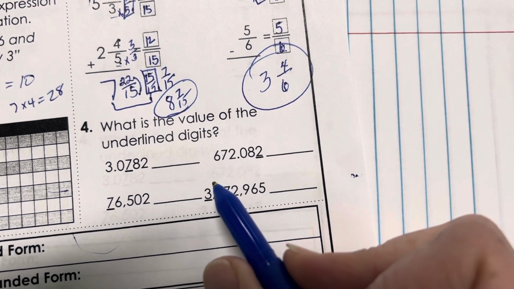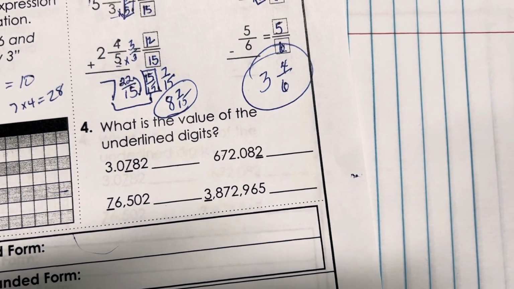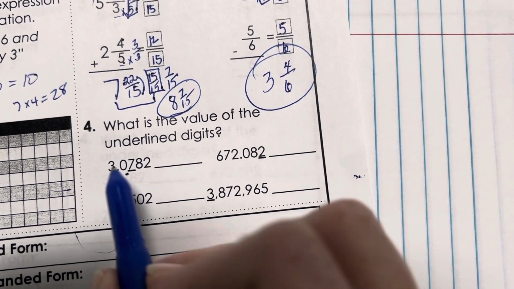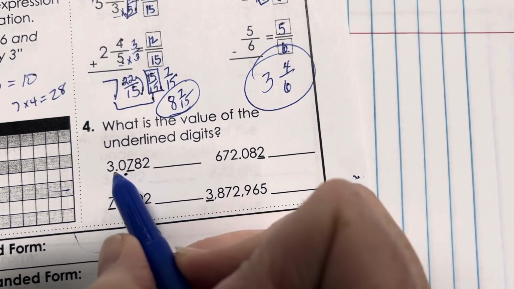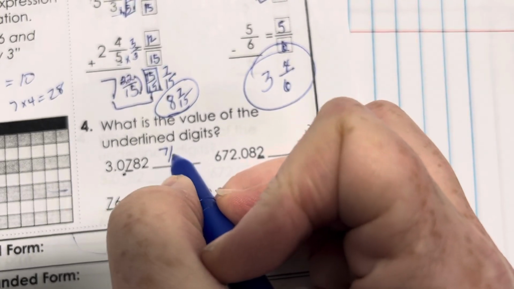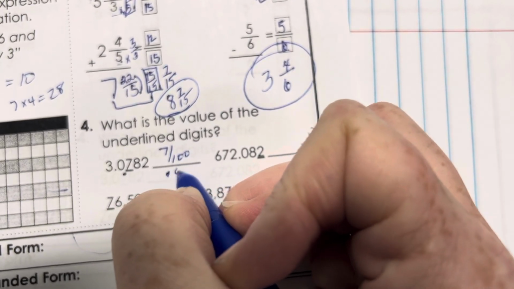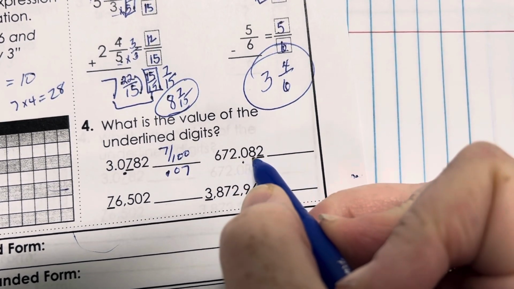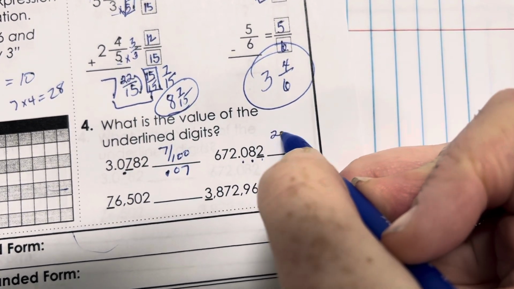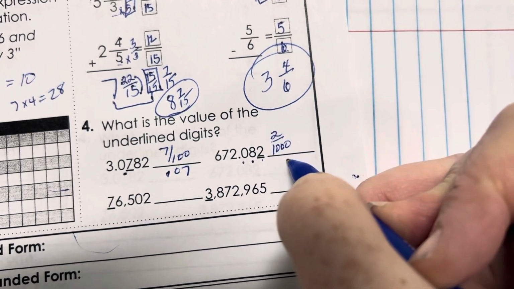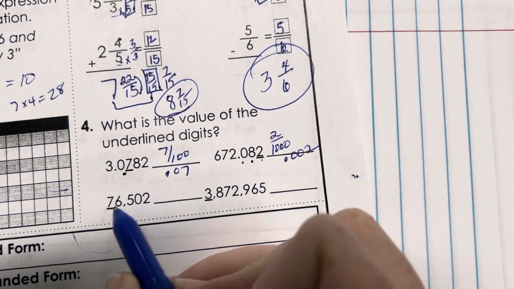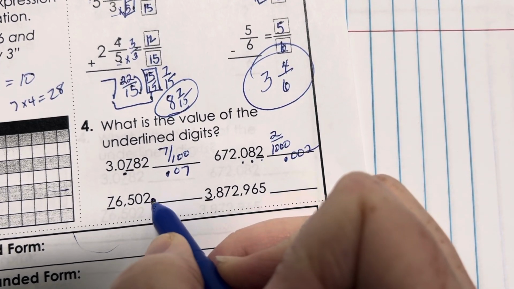It says, what is the value of the underlined digit? How much is it worth? So if you look at this 7, it's 2 places after the decimal. You've got tenths, hundredths, so it's worth 7 hundredths, or decimal 0.07. Think about this too. You've got tenths, hundredths, thousandths, so it's 2 thousandths, decimal 0.002. Oh, this one's in front of the decimal because remember the decimal's at the end there.